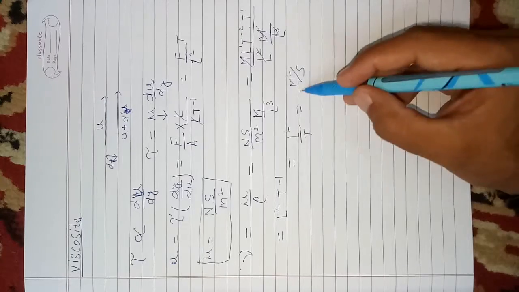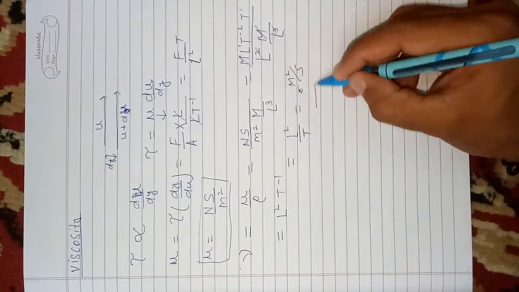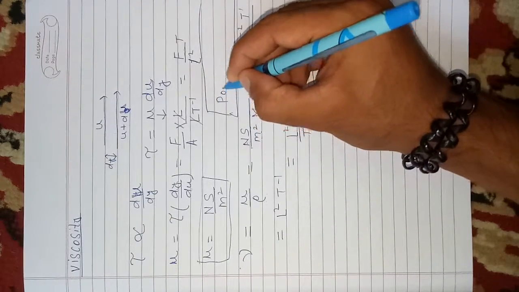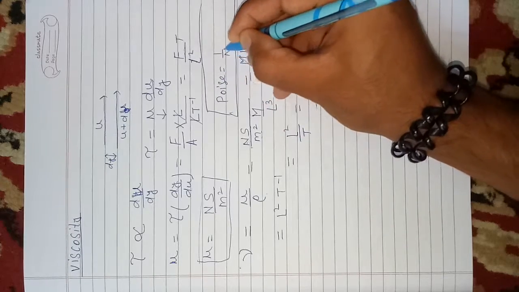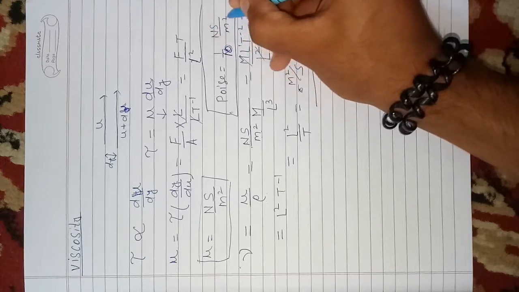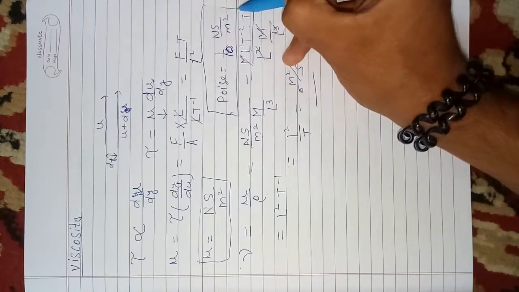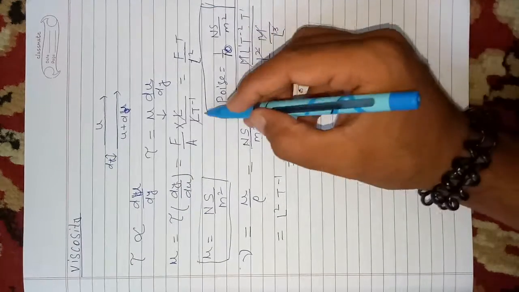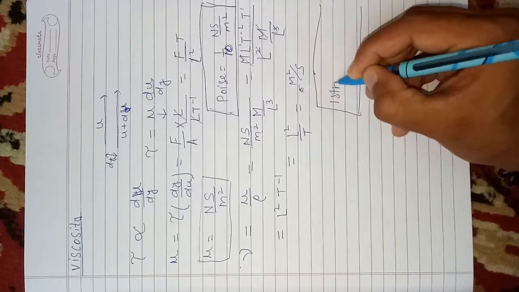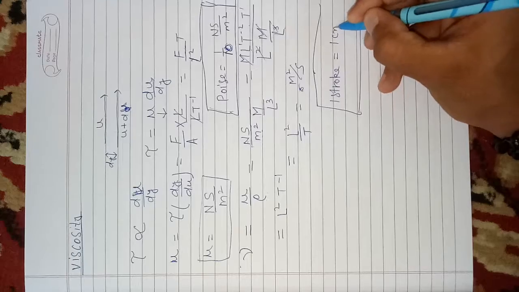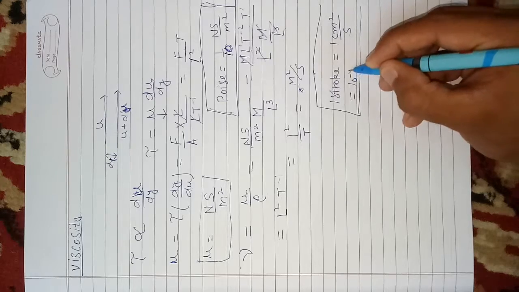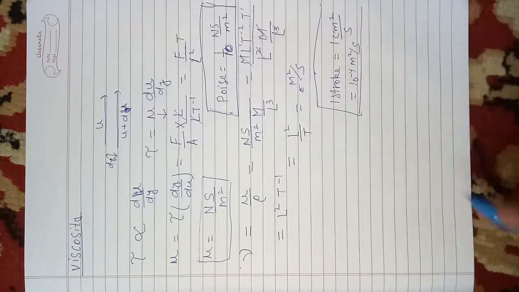So these are the units of kinematic viscosity, and in dynamic viscosity you have to remember this unit: 1 poise equals 1 by 10 Newton second per meter square, because this is a common unit which is used in numerical problems. And in kinematic viscosity, you have to remember 1 stokes equals 1 centimeter square per second, or you can write 10 power minus 4 meter square per second.